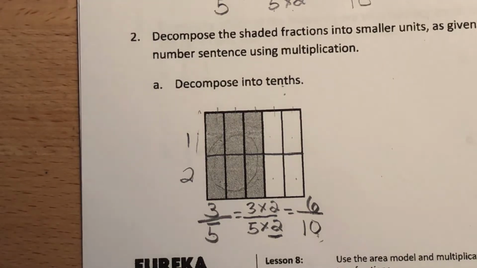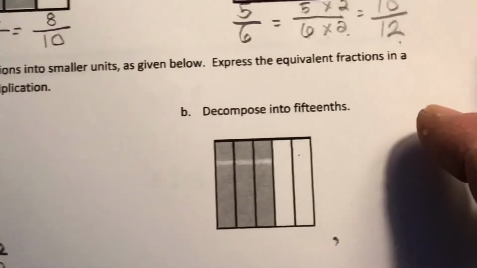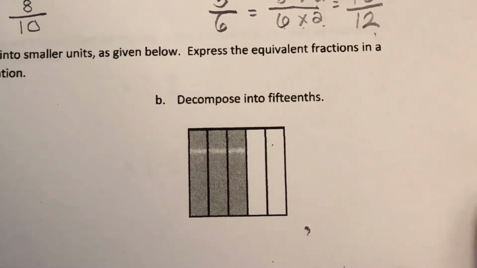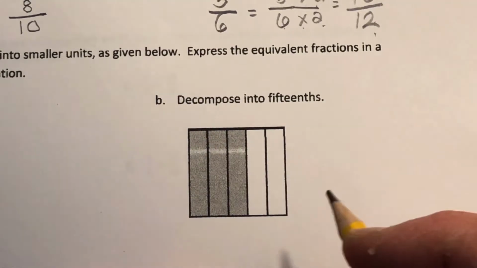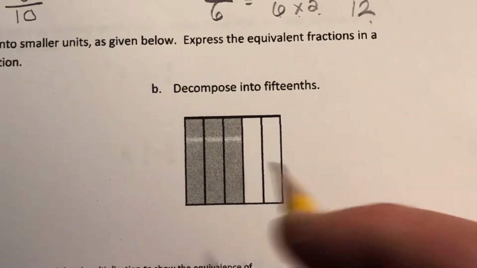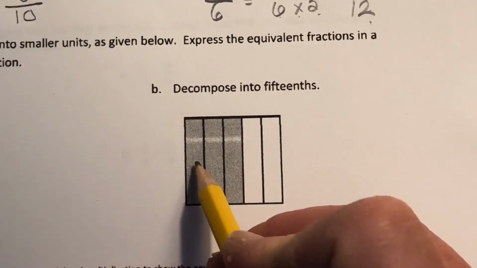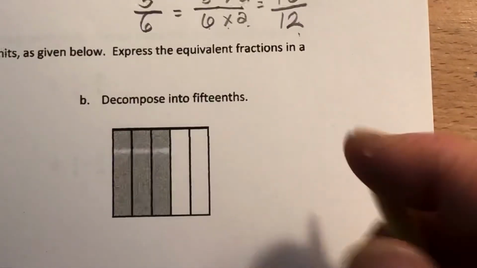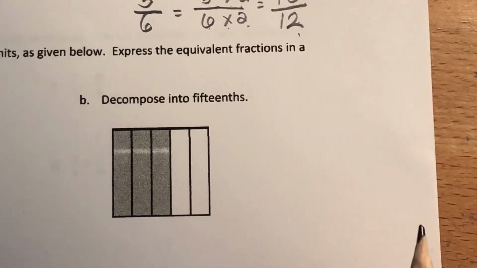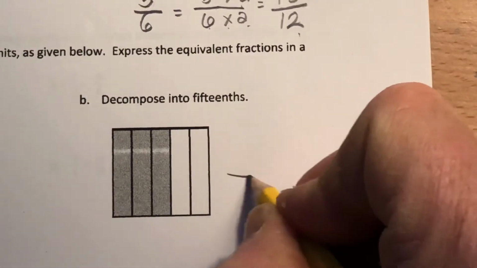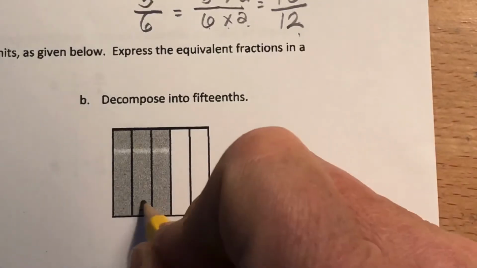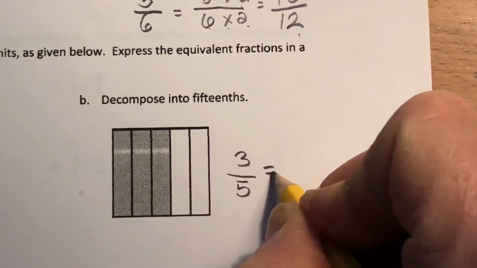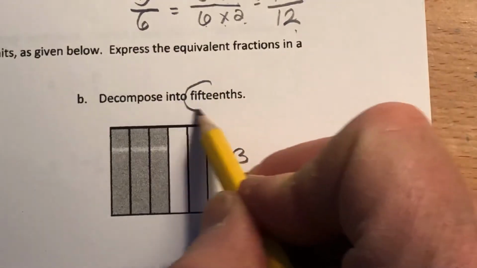All right. Let's move on to this one. Decompose into 15ths. That's a lot. 15ths. It's a good thing we're wearing masks. Okay, so let's see what fraction we have first. 1, 2, 3, 4, 5. That's fifths. I've got a lot of room over here, so I'm going to write over here, okay? Fifths. 1, 2, 3 of them shaded in. 3/5. Cool.